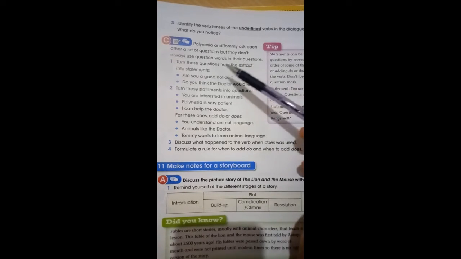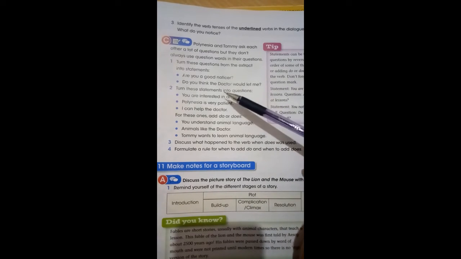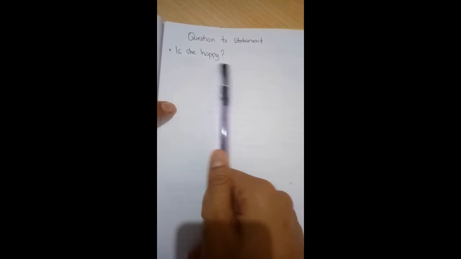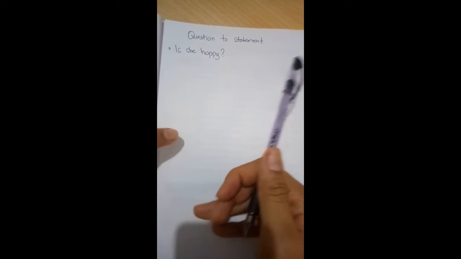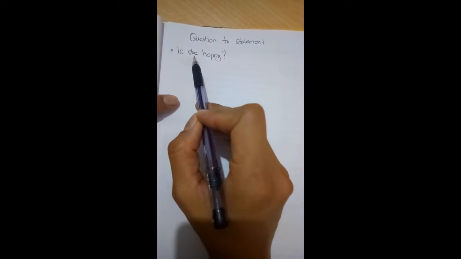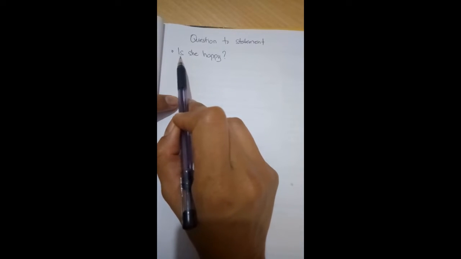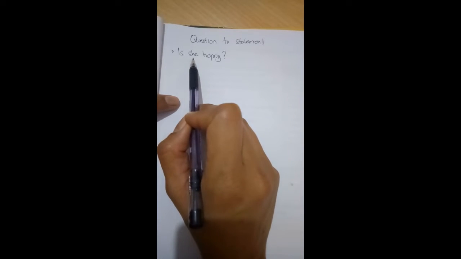Okay, first I'm going to give an example of how to turn a question to a statement. So first we'll discuss how to convert question to statement. Now we have the question here, is she happy? To convert that, we are just going to swap. We're going to put our subject pronoun at the beginning, and then the verb is we put in the middle.